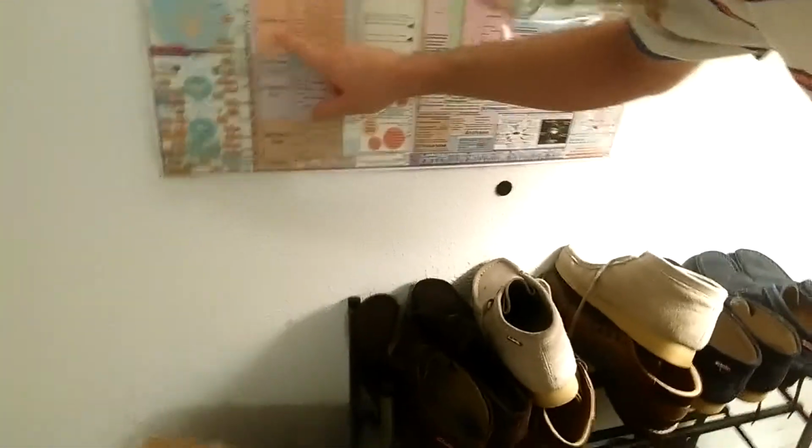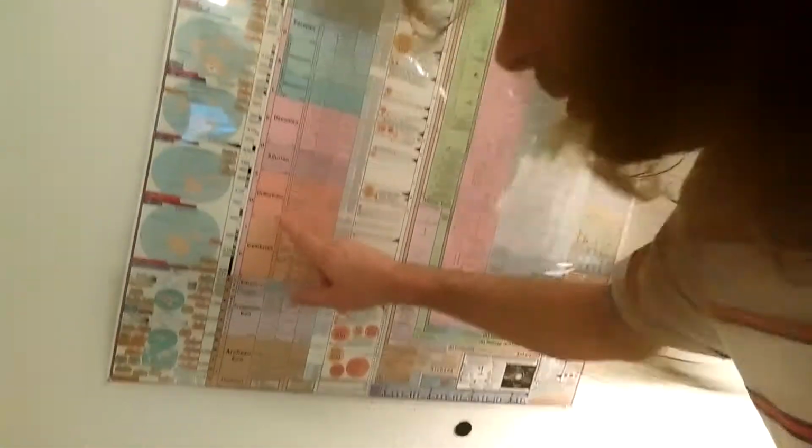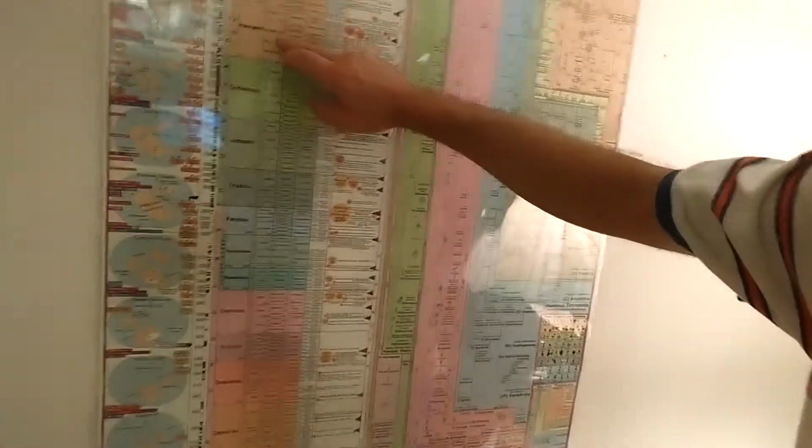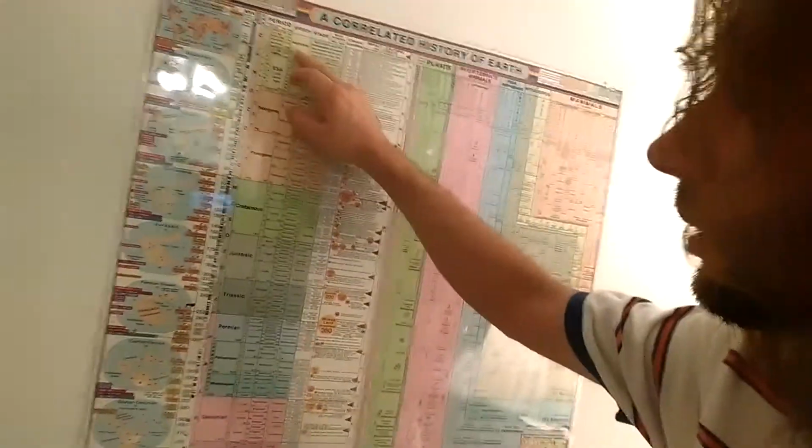Ready? Okay. Here's the Hadean, Archean, Proterozoic, the Cambrian, the Ordovician, Silurian, Devonian, Carboniferous, Permian, Triassic, Jurassic, Cretaceous, Tertiary, Quaternary.